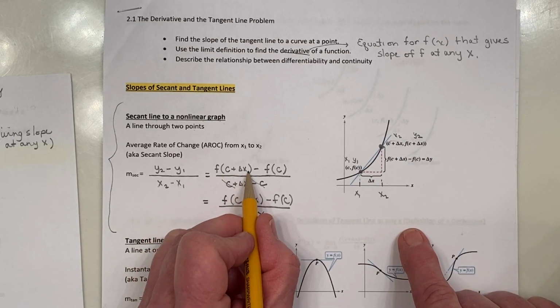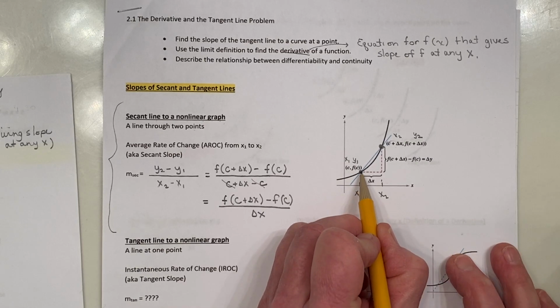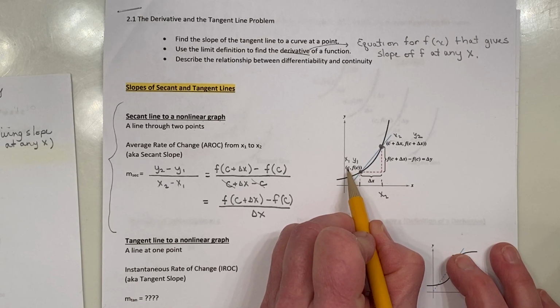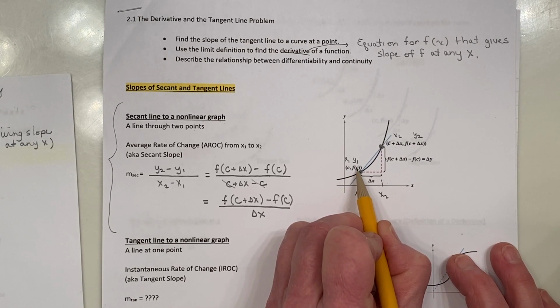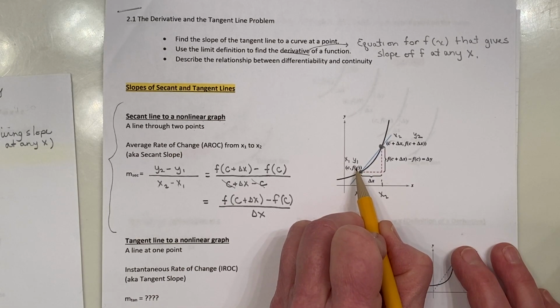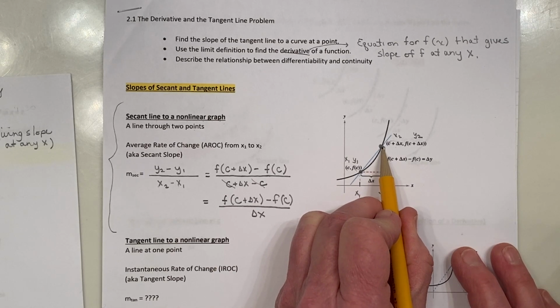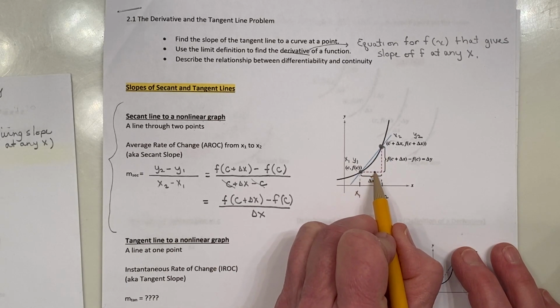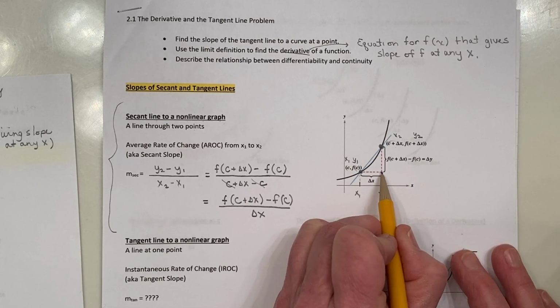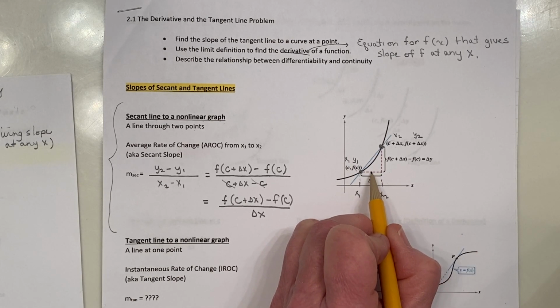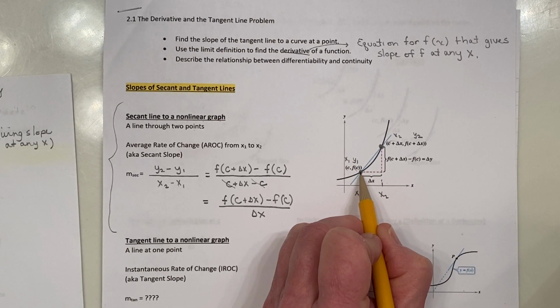Okay, more about the c and the delta x. As you can see from this point right here, we've labeled it some x value called c. The y value, if we knew what the function was, we could put the c value into the function to get the y value. So we call this ordered pair c comma f of c. Now, if we want to consider this second nearby point right here, I'm moving horizontally some delta x, some change in x. So that's where the delta x comes from.